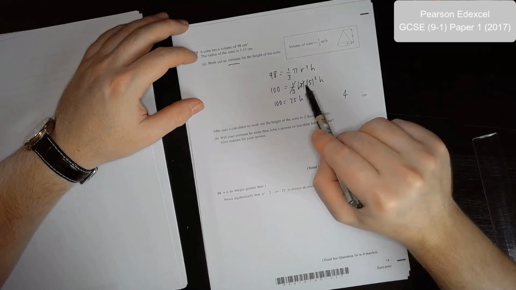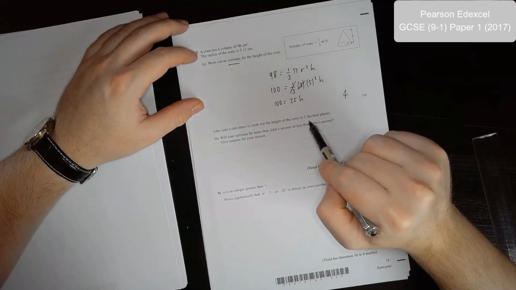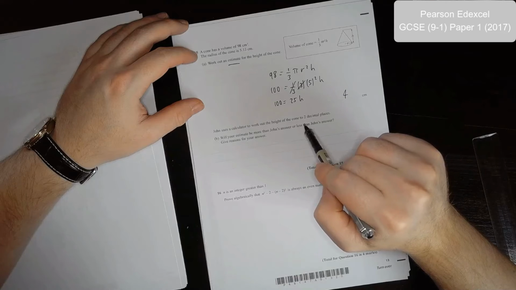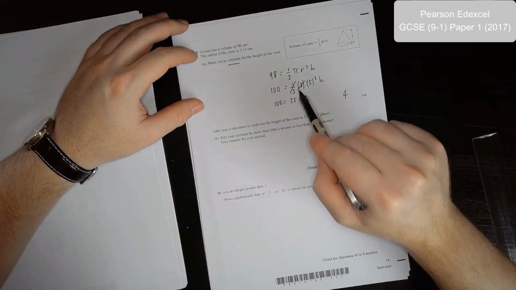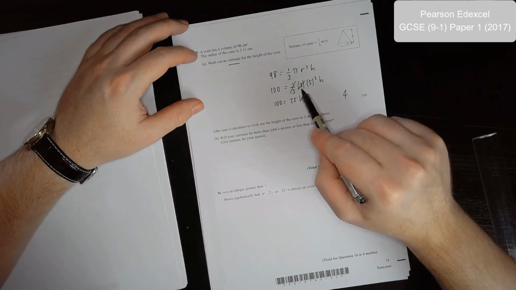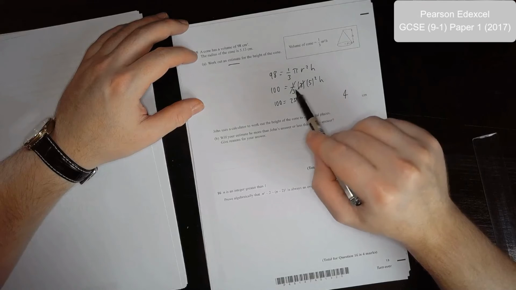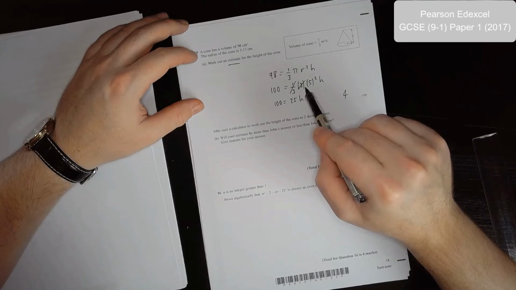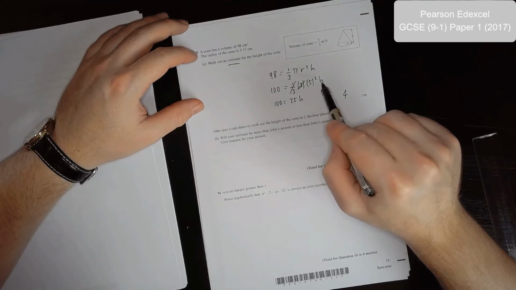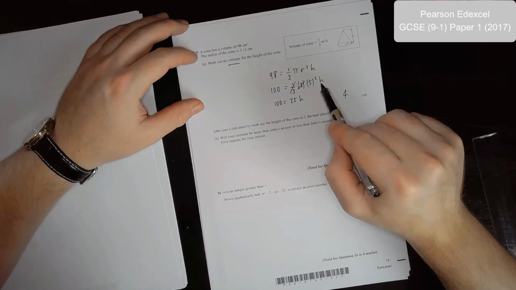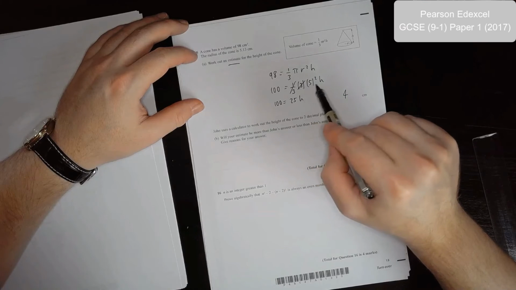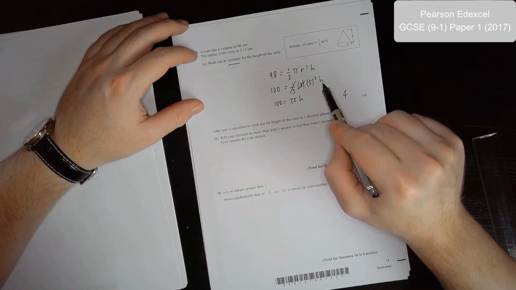So when he uses everything more precisely, the numbers here are going to be bigger. So h must be smaller in John's calculation. If these numbers are bigger, this must be smaller.